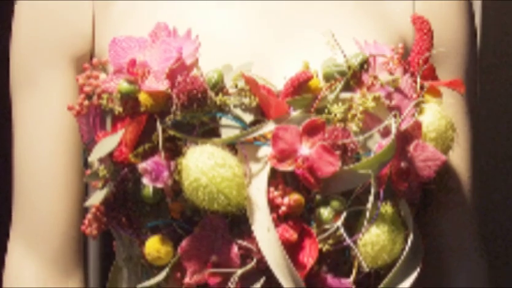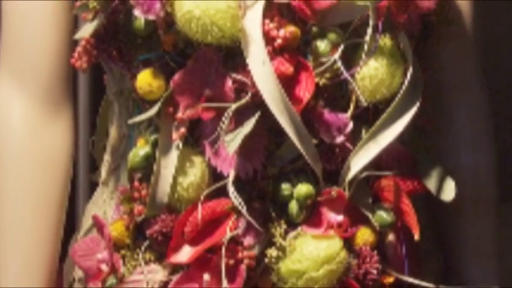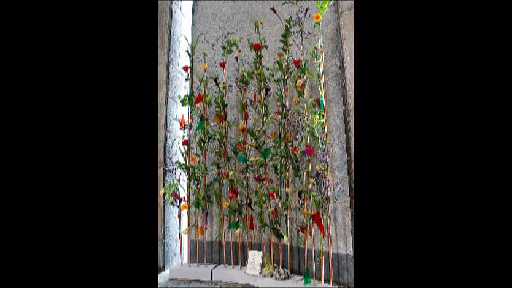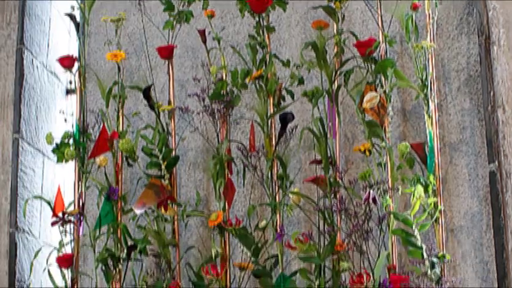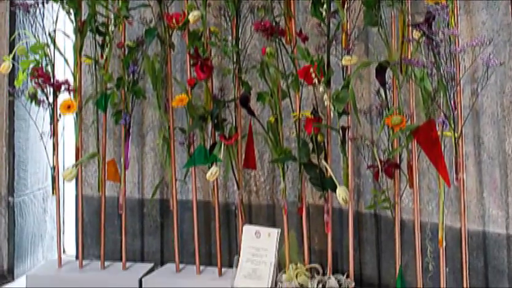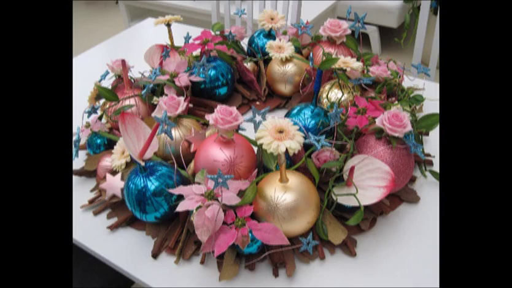Decorative style flower arranging can be any shape, any size, on anything, but expect to see massed flowers created on a shape of some sort. Very popular European designing technique. Decorative flower arranging is always pretty and everybody always loves them.